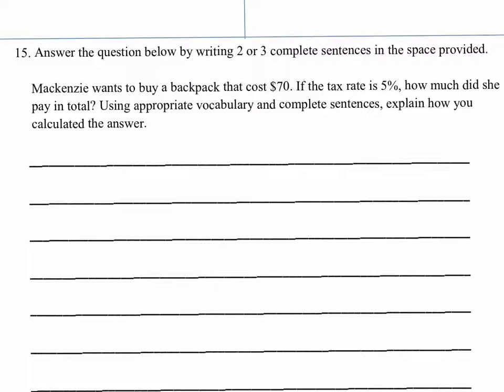Number 15. Answer the question below by writing 2 or 3 complete sentences in the space provided. Mackenzie wants to buy a backpack that costs $70. If the tax rate is 5%, how much did she pay in total? Using appropriate vocabulary and complete sentences, explain how you calculated the answer.